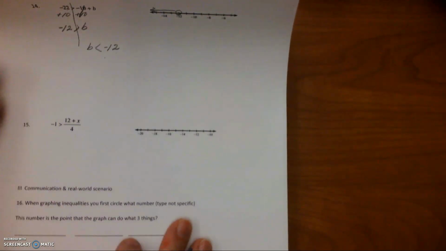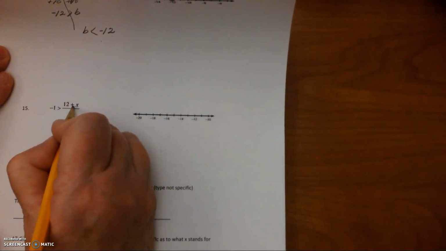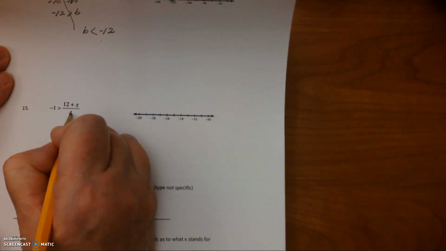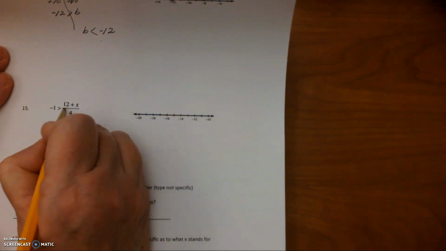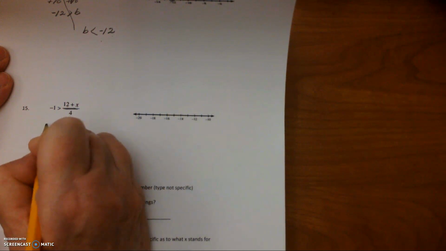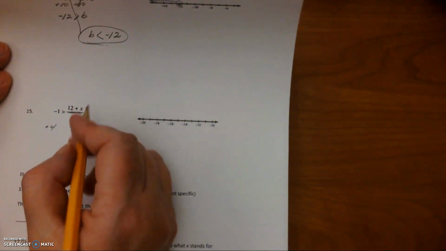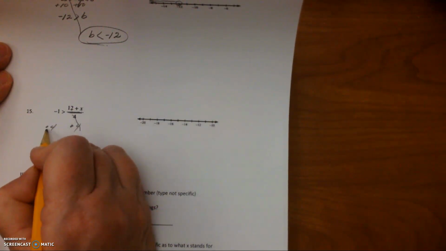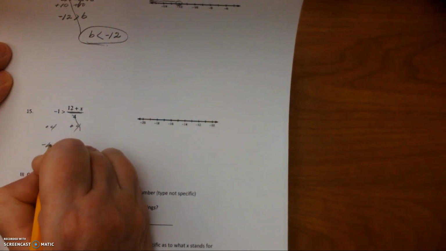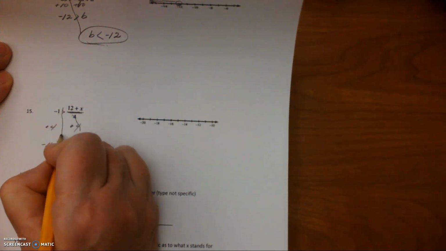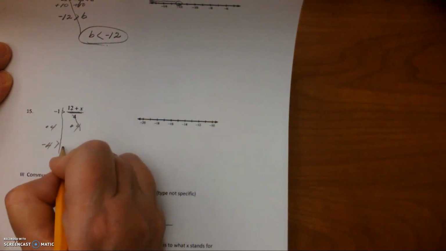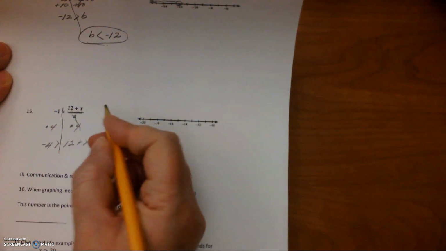All right, and then this one is negative 1 equals 12 plus x over 4. This is the division, so we have to multiply both sides by 4. And I didn't circle the answer, I apologize. She's going to want you to circle the answer. So this crosses out. So negative 1 times 4 is negative 4, and it becomes 12 plus x.